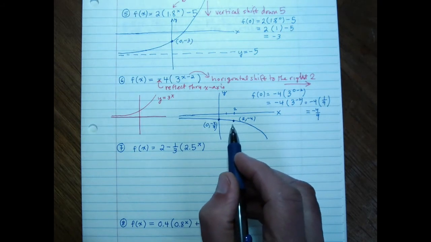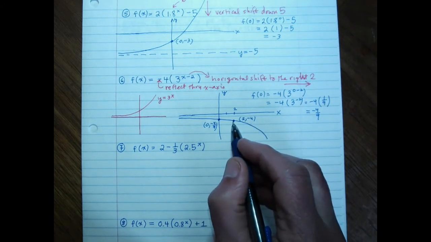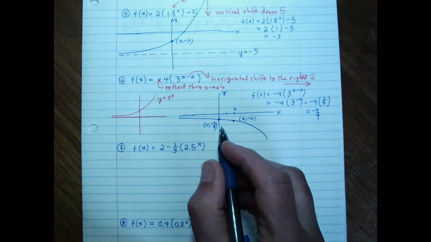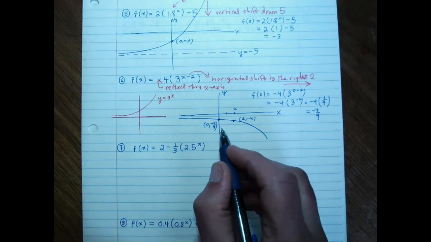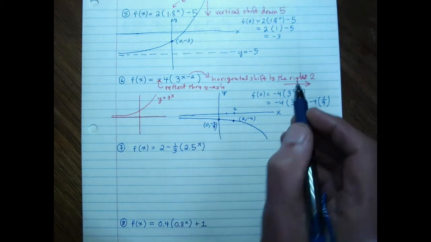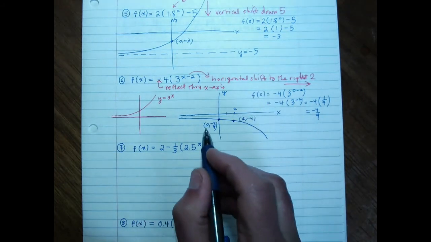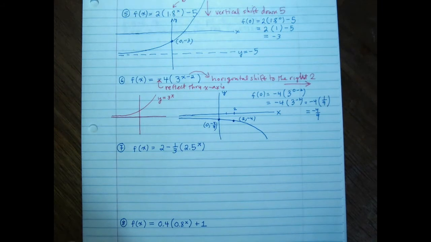Now you don't have to plot that point, and that's not required, but that's just to indicate a little bit of how the position of this graph did change through the horizontal shift. We're just not noting those details so much as long as we plot the correct y-intercept.